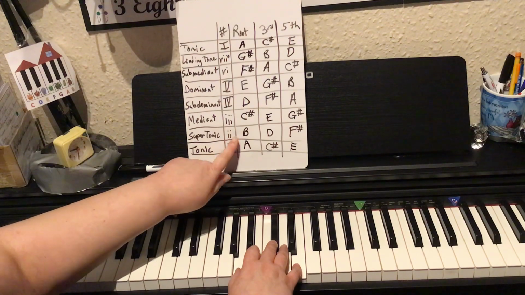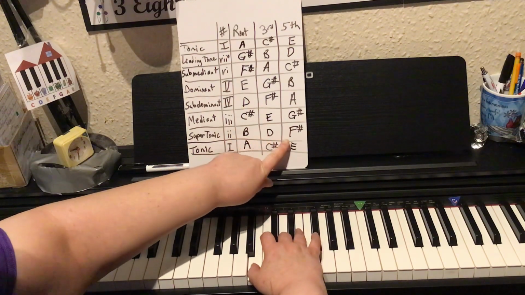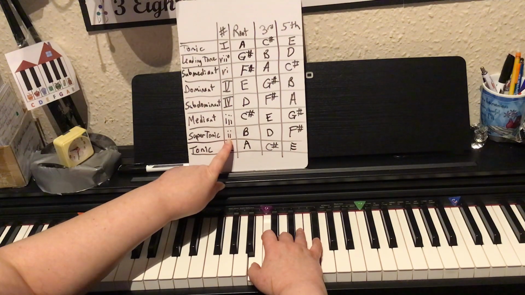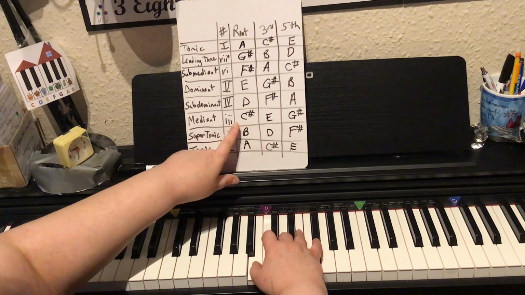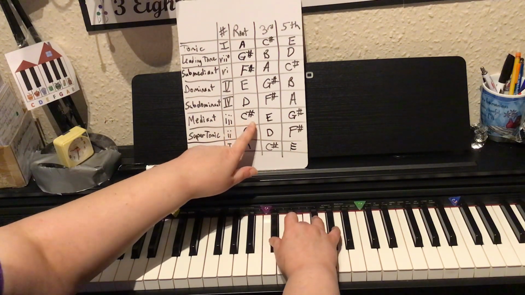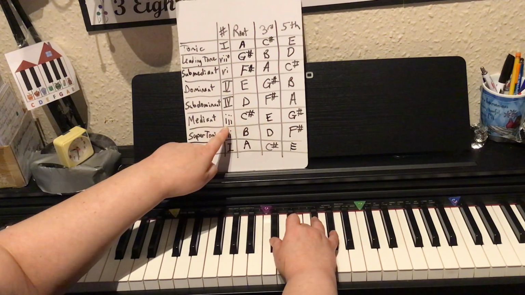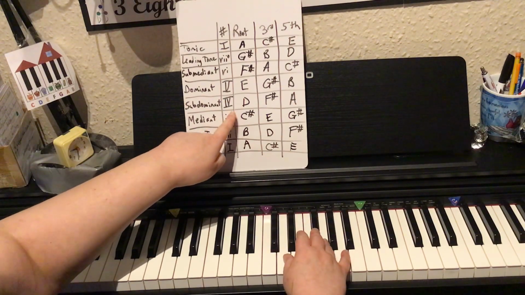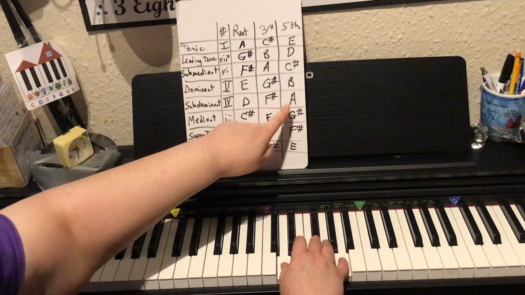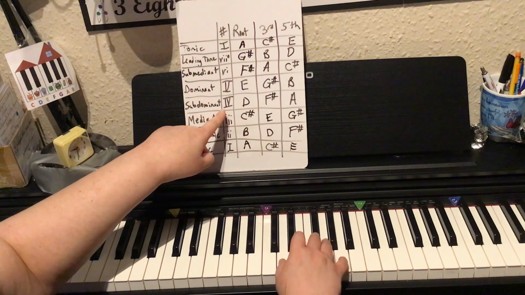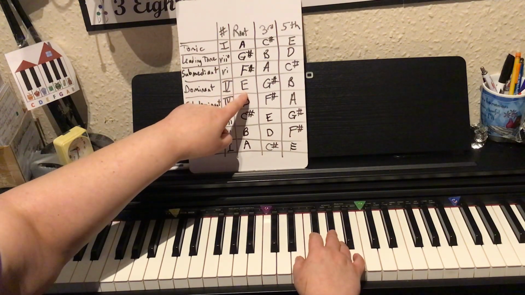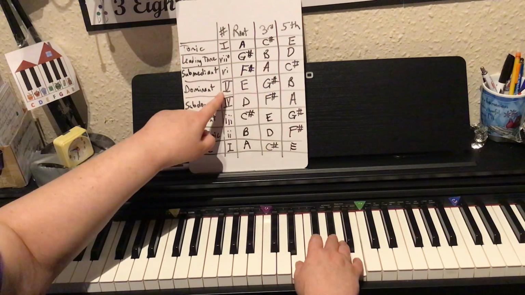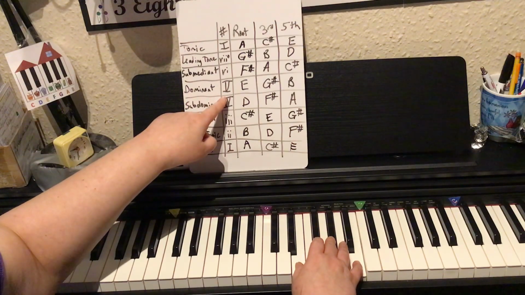If I move it up to the second note of the scale, B, D, F sharp, that's the supertonic, the 2 chord in the scale. The third note of the scale, C sharp, E, G sharp, is a minor quality, the mediant triad. The fourth note of the scale, D, F sharp, A, that's the subdominant, the 4 chord. The dominant is the 5th note of the scale, E, G sharp, B, the 5 chord, the dominant chord.